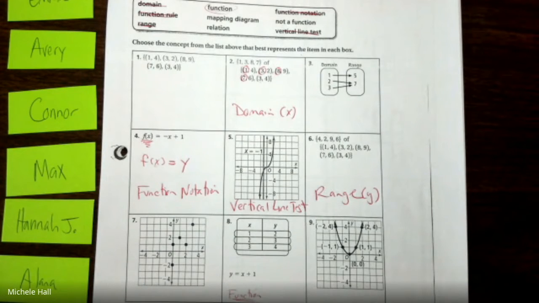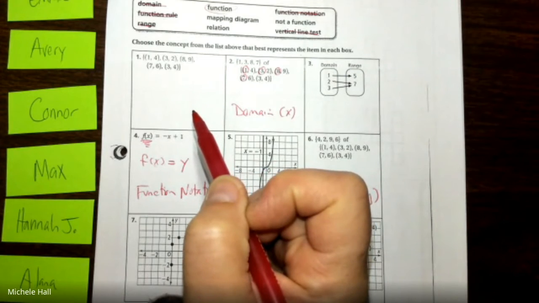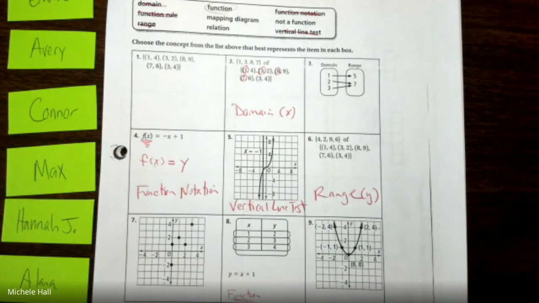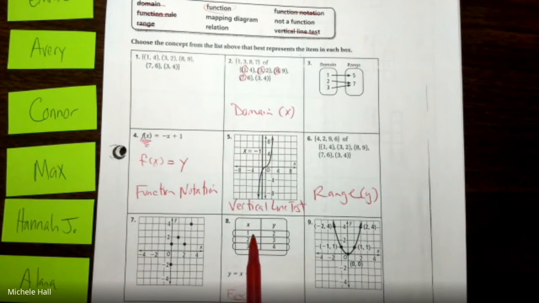Thank you for asking. Hannah, number 1, you think it's what? Okay, yeah, thank you for trying. A function rule is definitely an equation. Remember that in the painted towers, we did 4 views of a function, and that was the function rule, when you actually have to come up with an equation so I can substitute in numbers, like when x is 1.